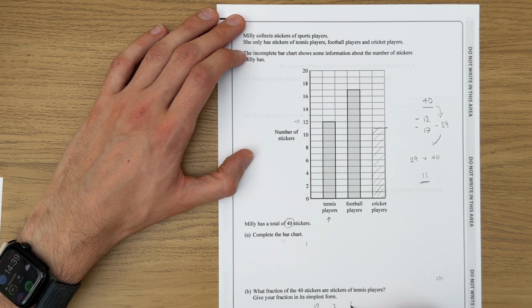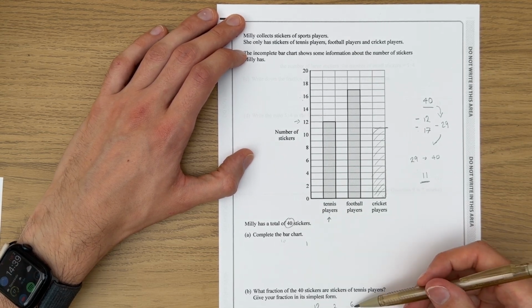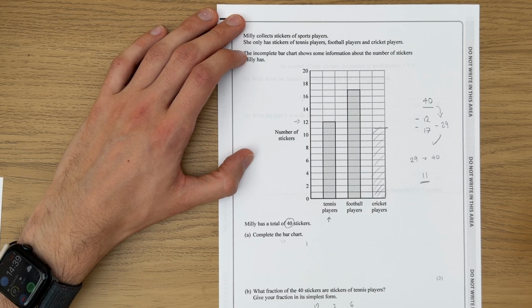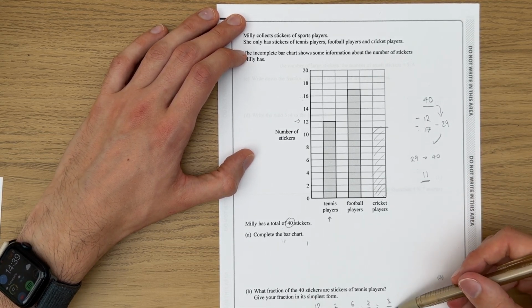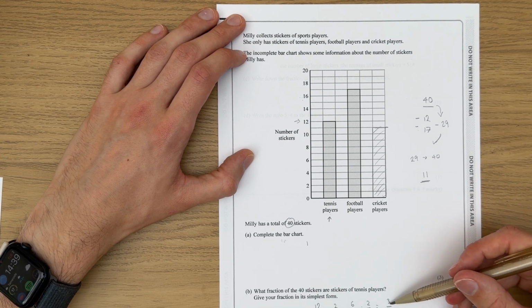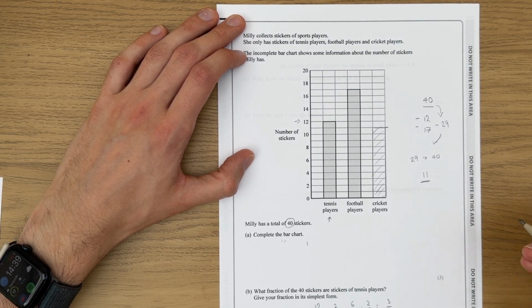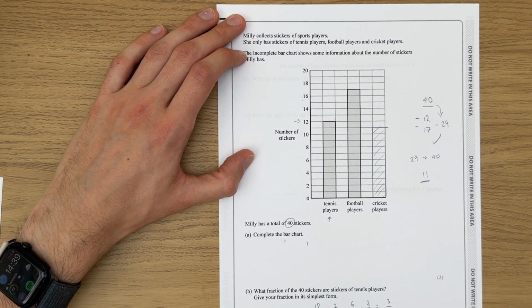And that will be 6 over 20. And then we can look at it again and we can say, okay, well, 2 goes again there into 6 and into 20. So we do the same again. And we get 3 over 10. Now 3 and 10, we have a little look at it, and there's nothing else that can go into that. So that is the simplest form.